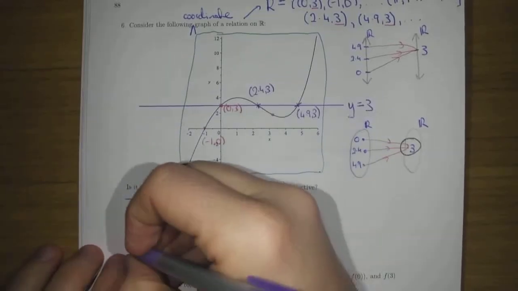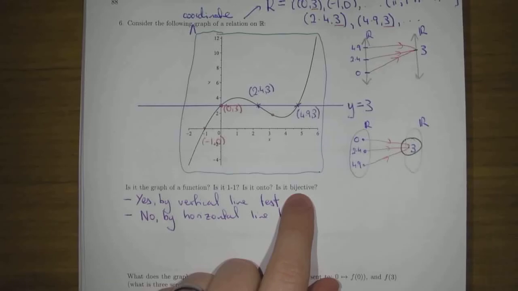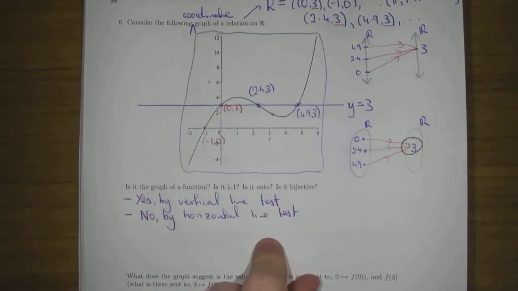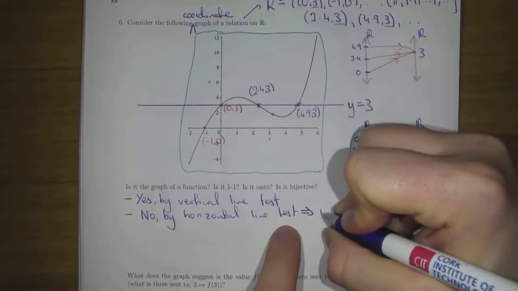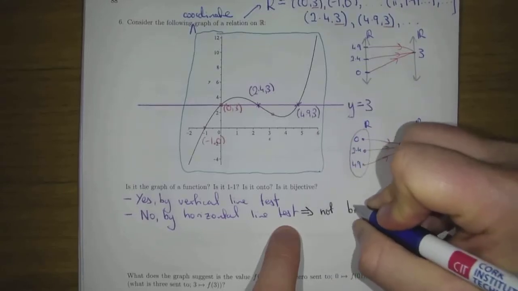And then is it onto? Now actually we can answer the bijective bit now, because as soon as it's not 1-to-1, we can say that it's not bijective, because it has to be 1-to-1 and onto. So this implies not bijective.